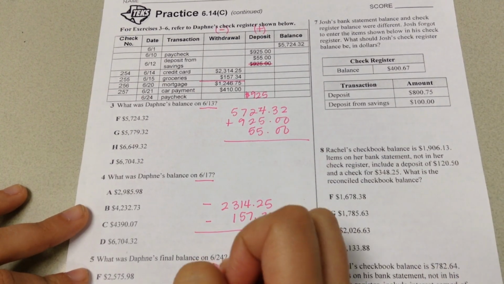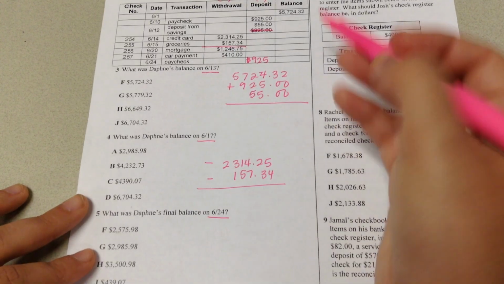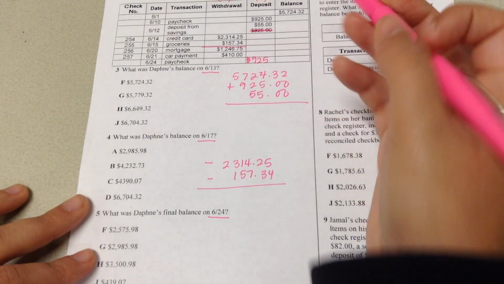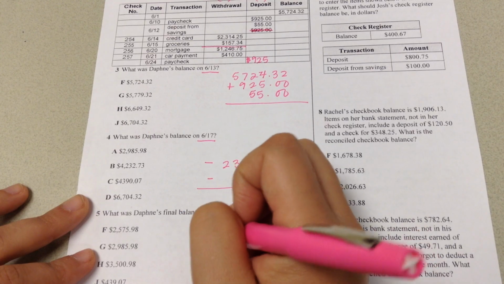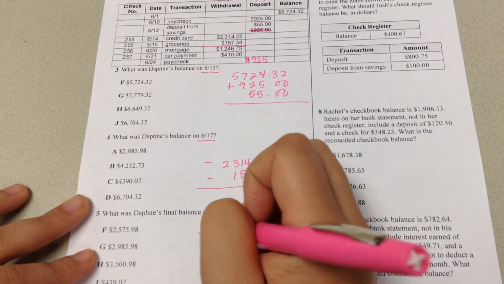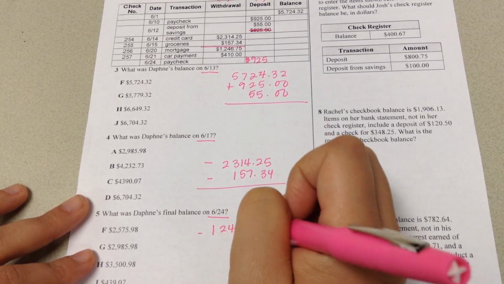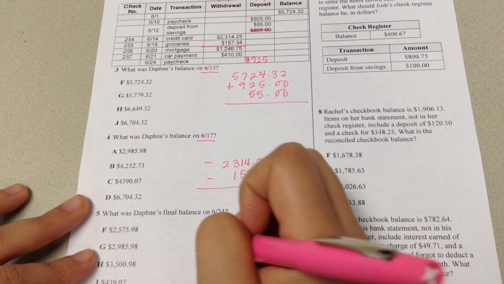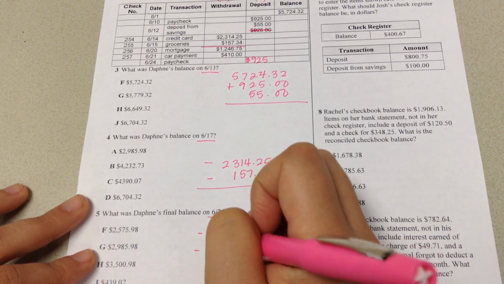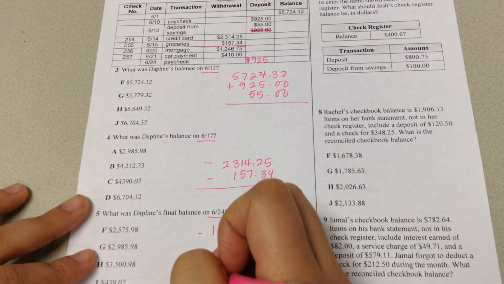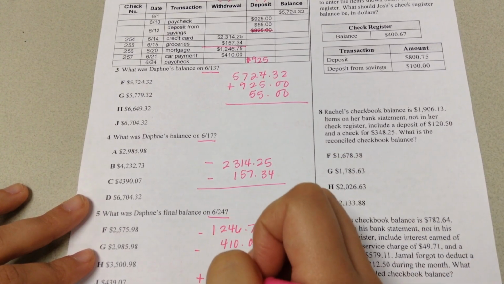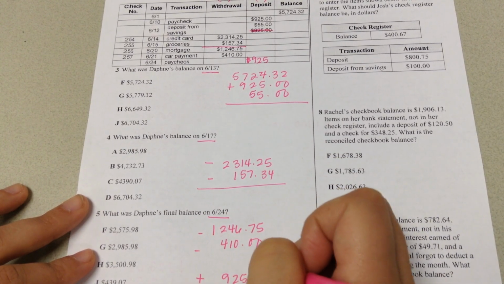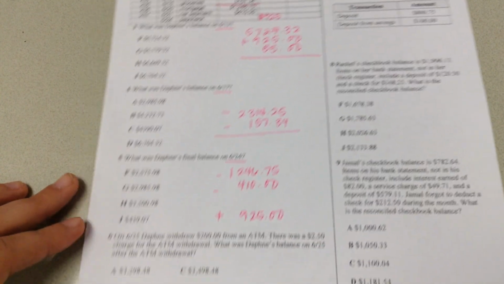And then finally, the last one, you have to finish the rest, subtract 1,246.75, subtract $410, and then add $925. Okay, and you should get your answer.